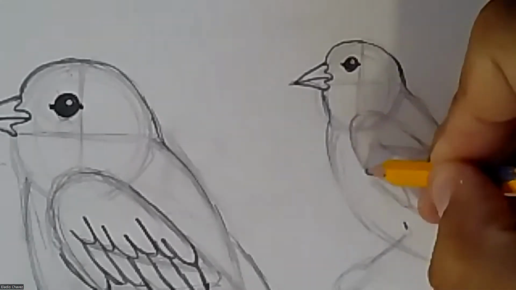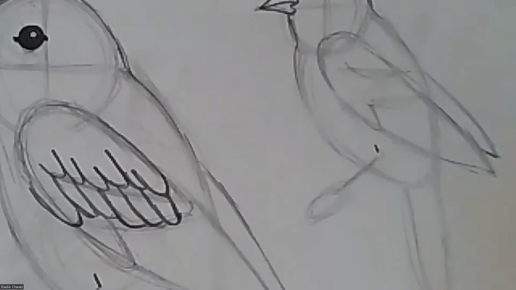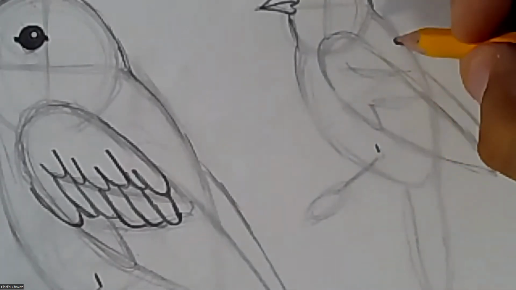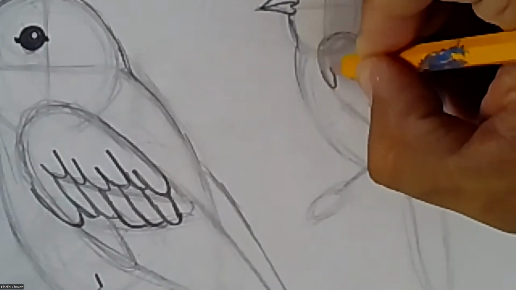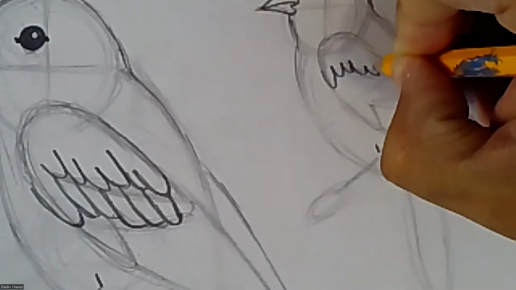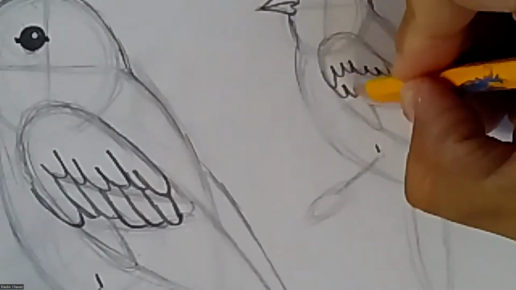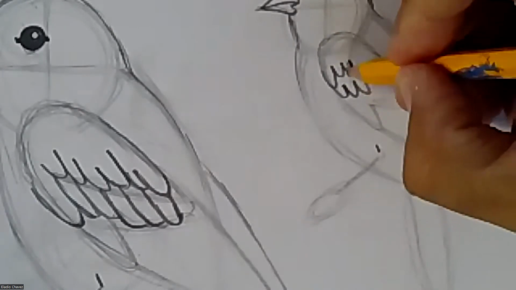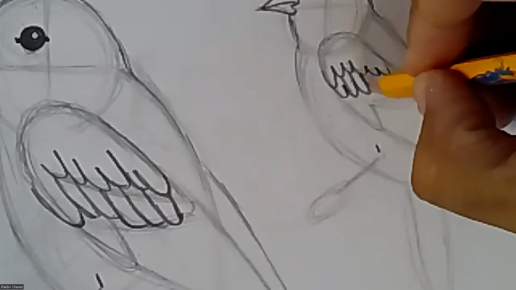Little bird over here. Can't forget this one. Oops. Bring it up. Here we go. Little feathers. My second row. Oh, let's go. That's interesting. I'm going to make sure it goes underneath the wings because then it's going to look right.